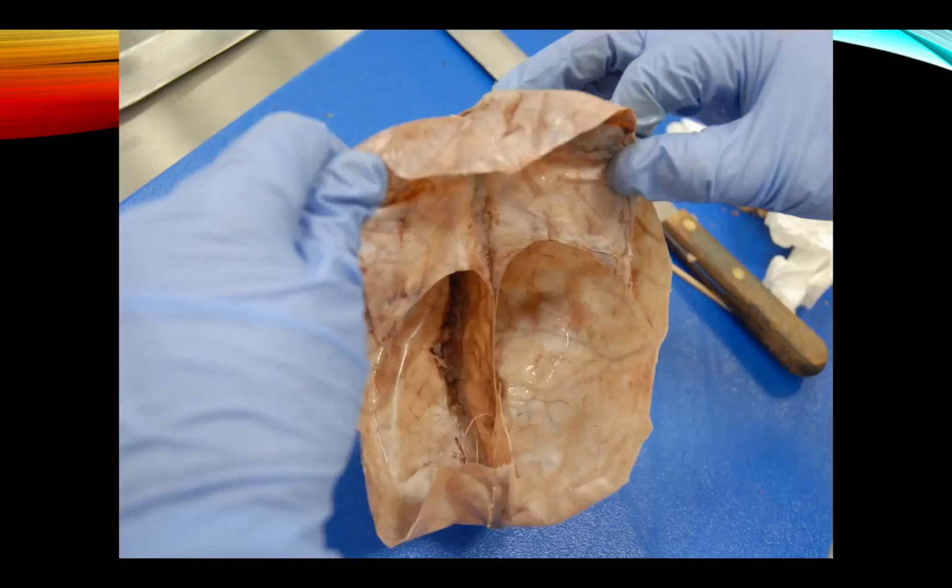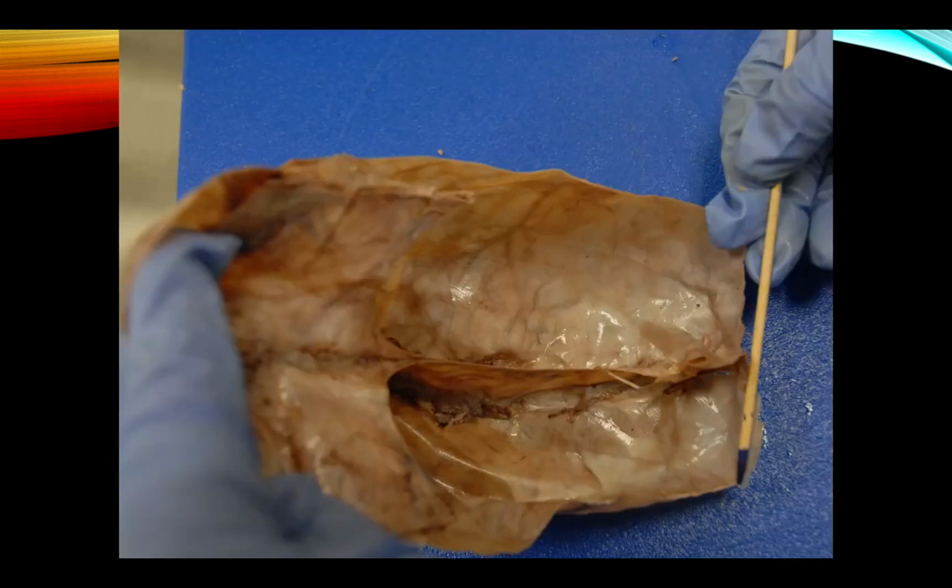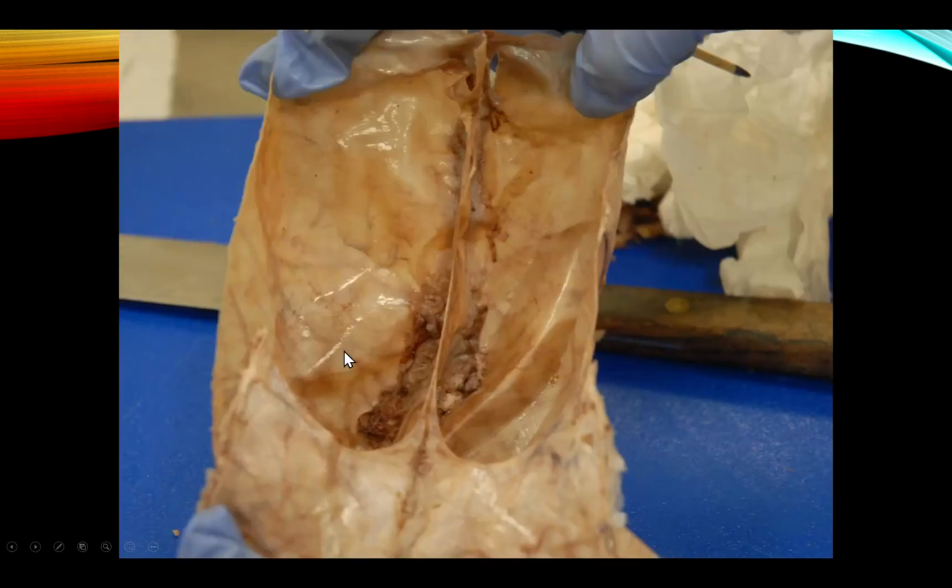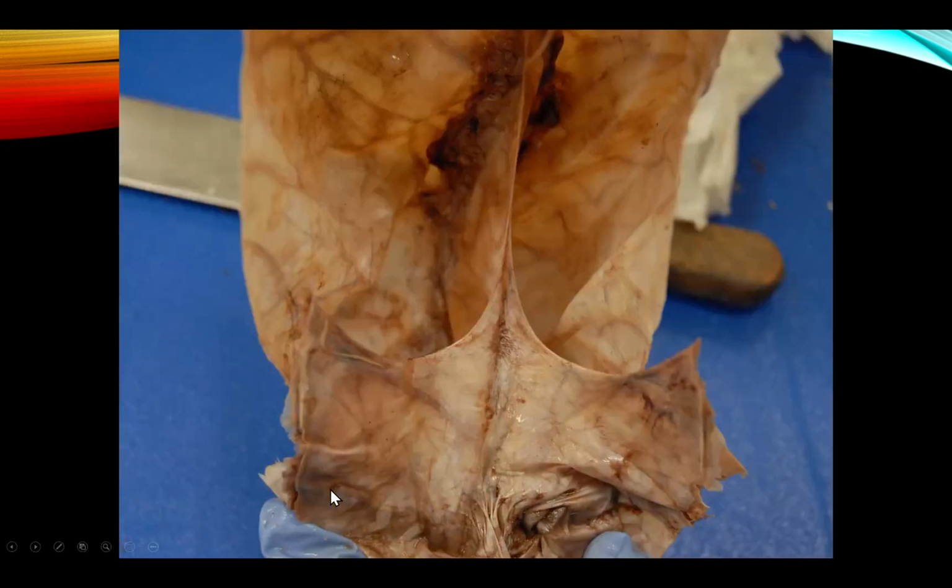All right, so from lab, if we look at the undersurface of the dura here, we can see the falx cerebri, and then here is the cerebellar tentorium. Okay, just another picture of the falx, cerebellar tentorium. Okay, the falx cerebri, cerebellar tentorium.